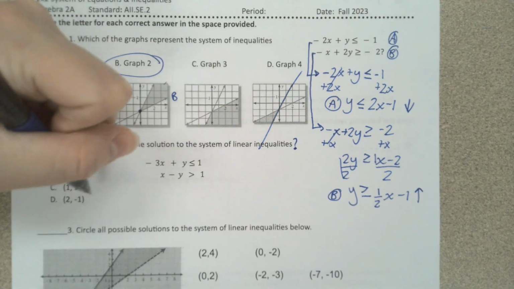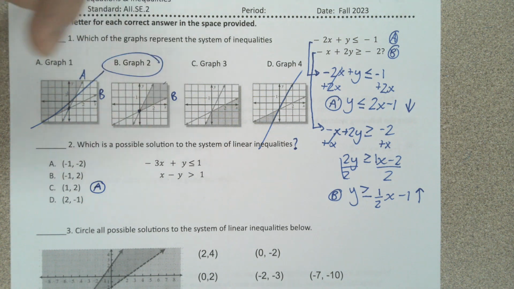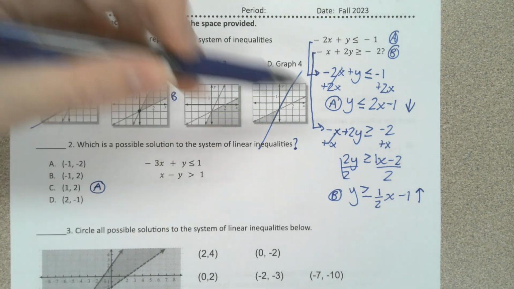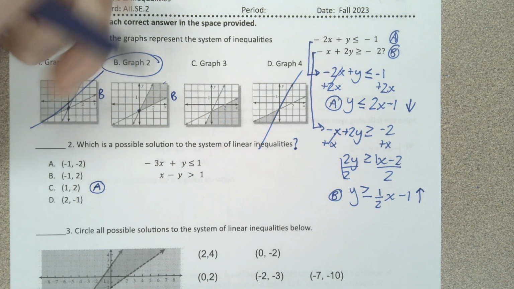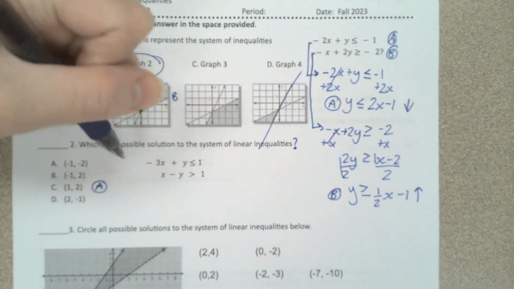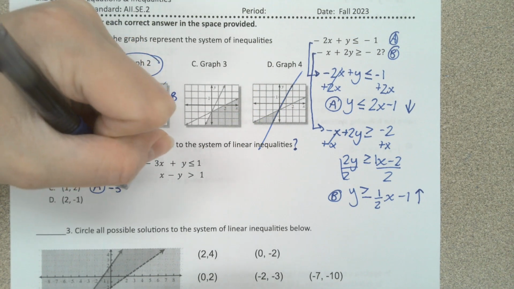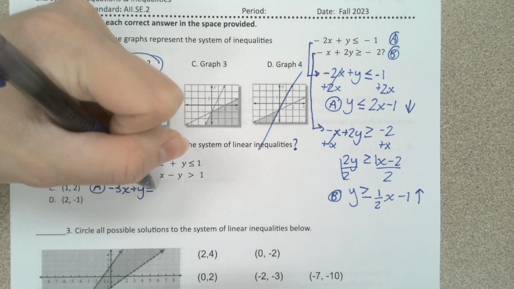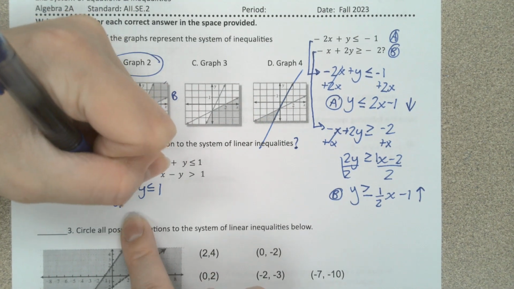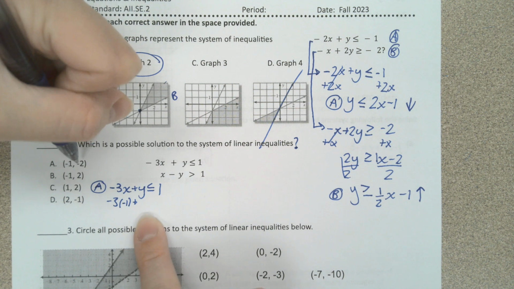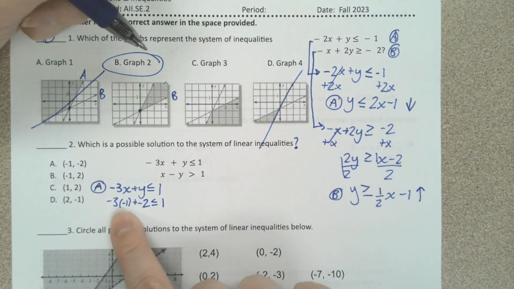So let's start with A. And you may or may not need more paper for this. I might, we'll see. Because I'm definitely running low on space here. So I'm going to test A, (-1, -2). So I'm going to plug this into the first equation. We have -3x + y ≤ 1. I'll write it out first. So my x value is -1 plus my y value is -2 is less than or equal to 1.